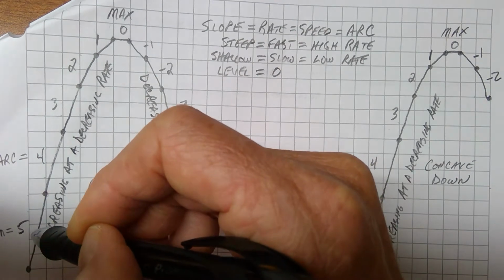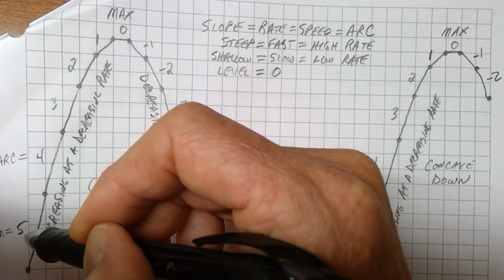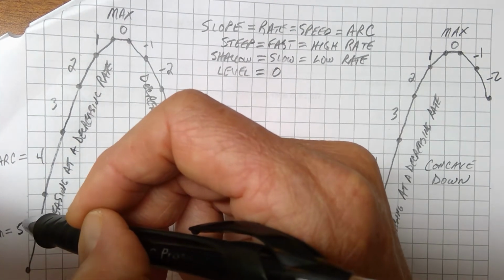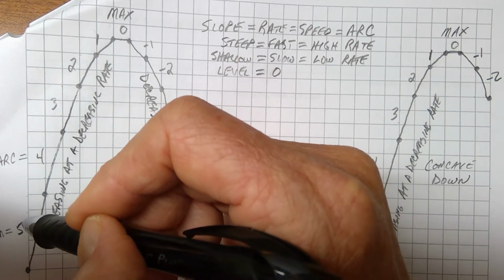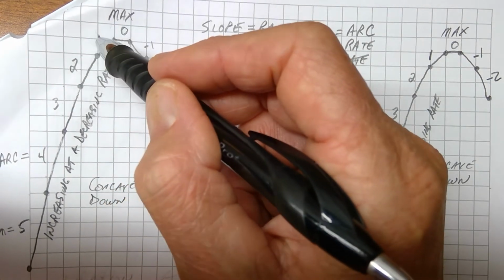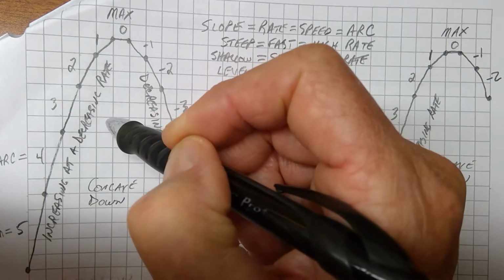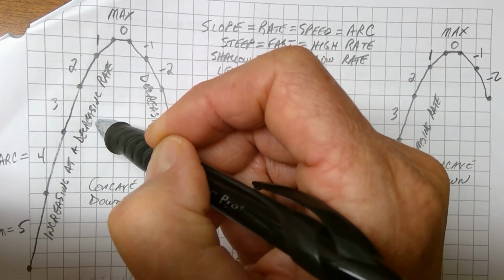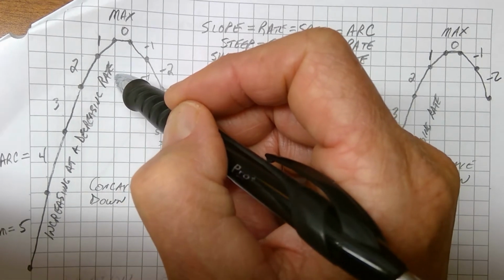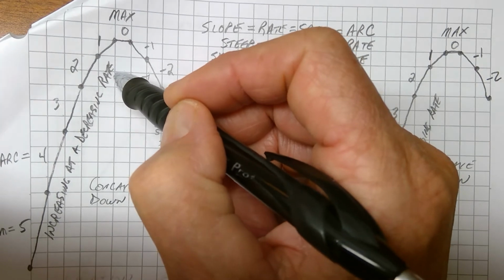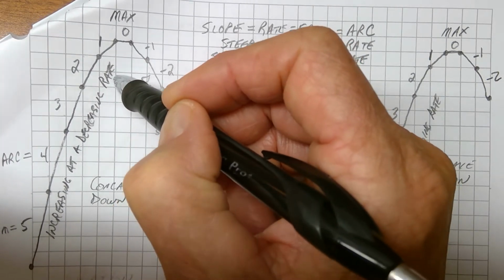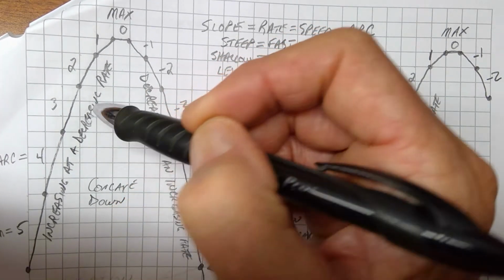Think of rate of change as speed. Think of it more specifically as your speedometer. If your speedometer is going from 5 to 4 to 3 to 2 to 1, that means you're slowing down. Slowing down means you're decreasing. So your rate of speed is decreasing. Your speedometer is decreasing. Your average rate of change is decreasing.